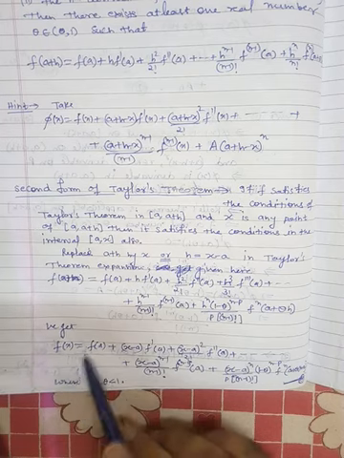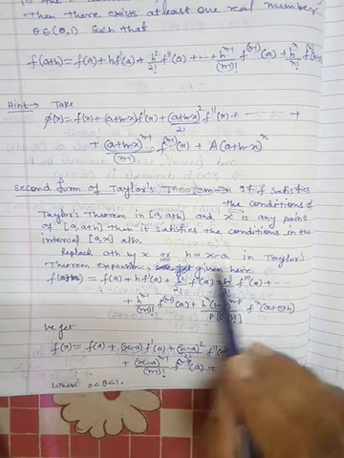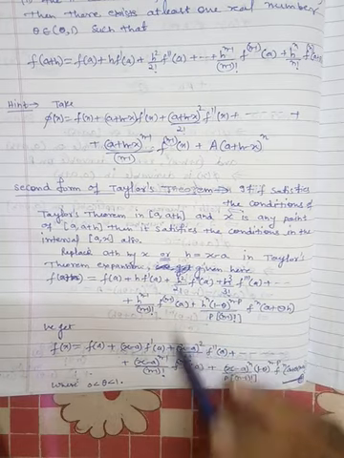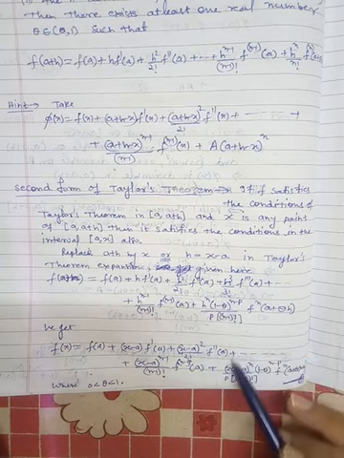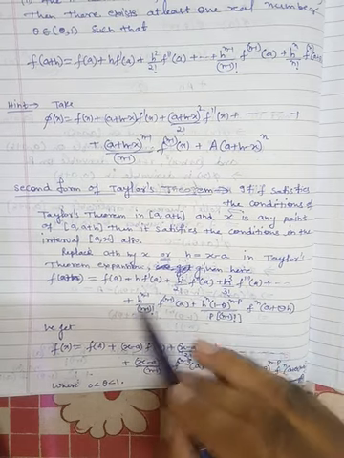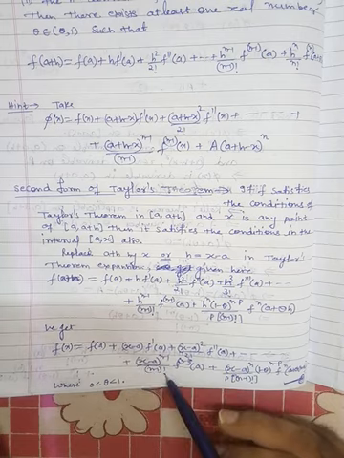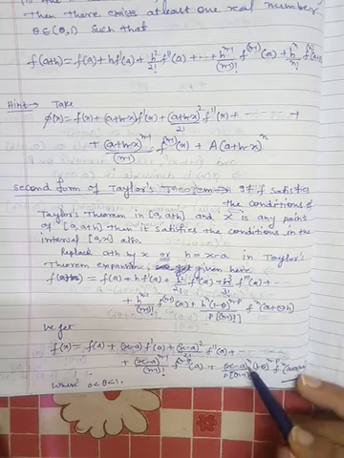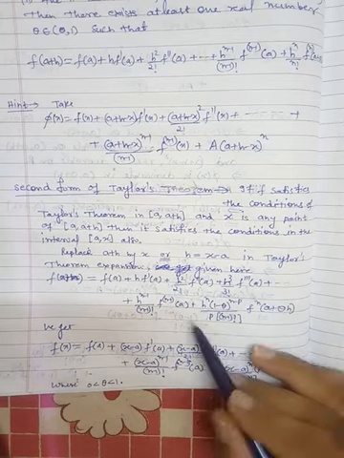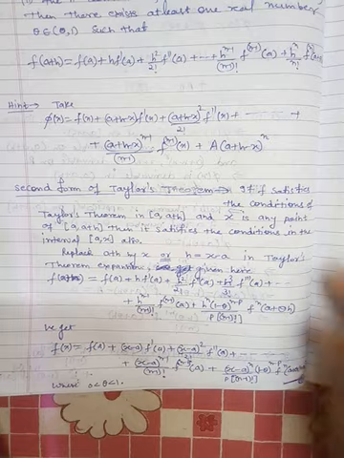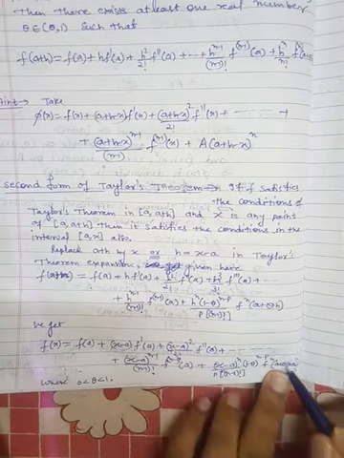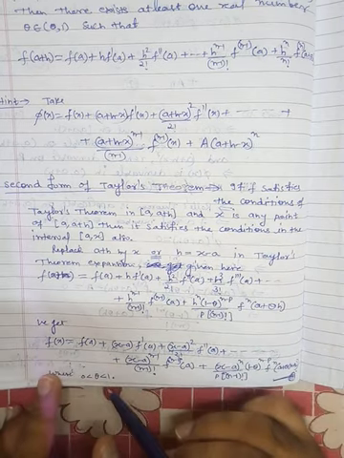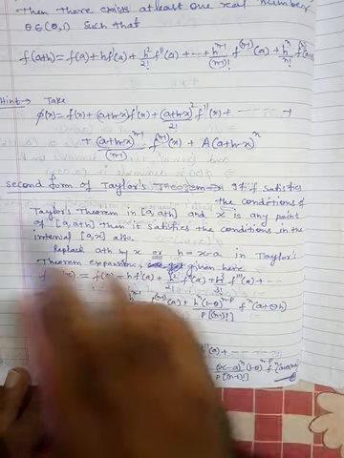So we get f of x is equal to f of a. From here h is x minus a, so x minus a f dash a. From here x minus a whole square divided by factorial 2, the second derivative, and so on. The second last term is x minus a raised to the power n minus 1 divided by factorial n minus 1, plus this term: x minus a raised to the power n, 1 minus theta raised to the power n minus p divided by p into n minus 1 factorial, and the nth derivative at a plus theta h, where h is x minus a, and theta is between 0 and 1. So this is basically the expansion. This is the second form of Taylor's theorem.